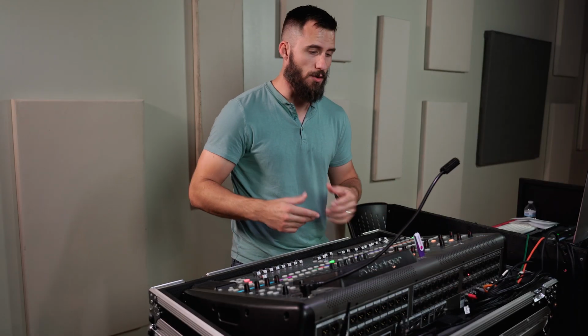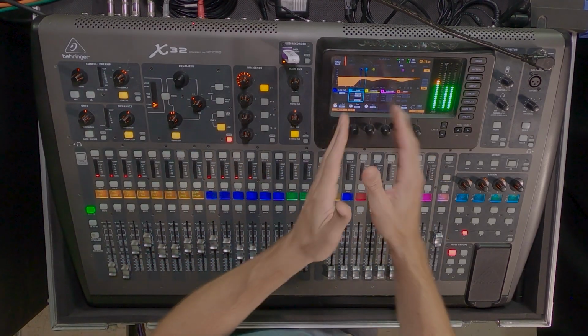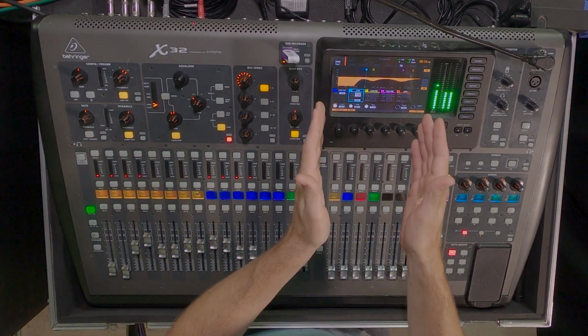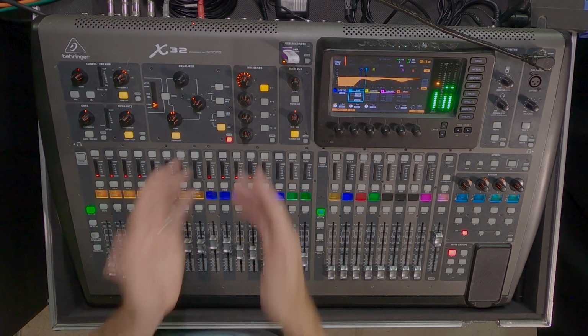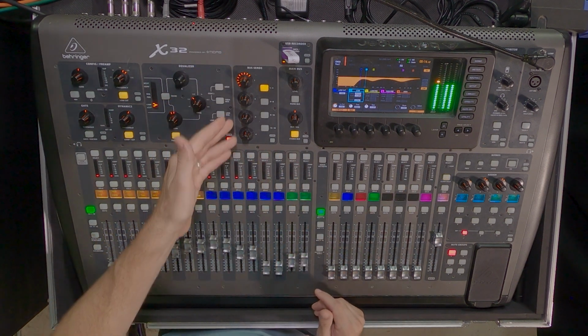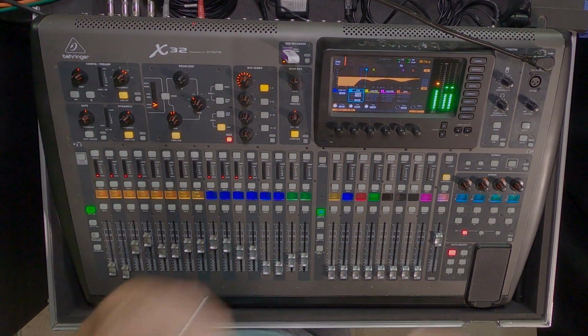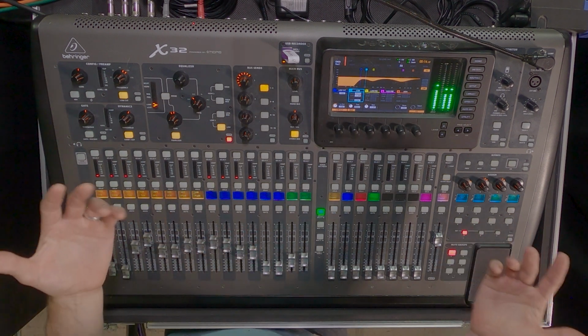And if you remember, I showed you that if you want to do a bus send, you have to hit the Mix Bus button, and then it brings up all the controls on the monitor here, whereas with the X32 standard, you actually have dedicated sends to the mix buses, which actually makes it a lot easier. However, internally, exact same boards.